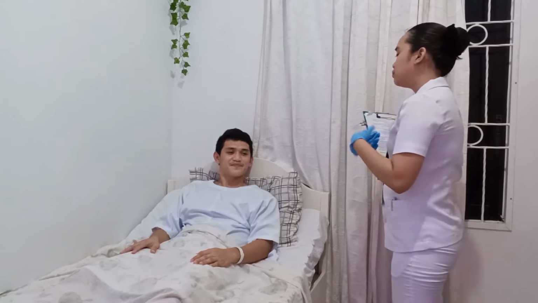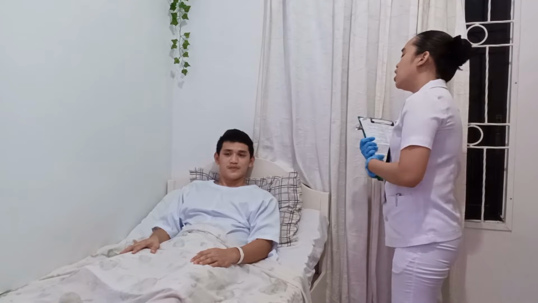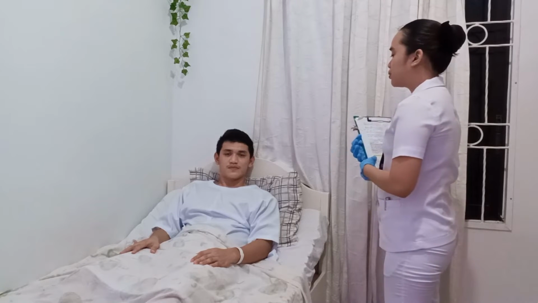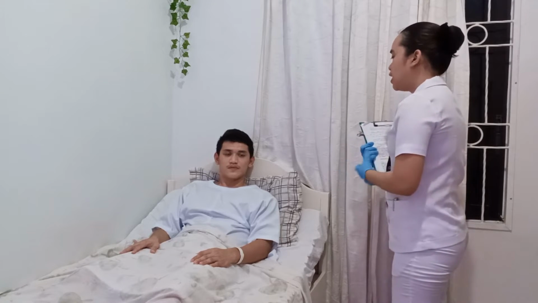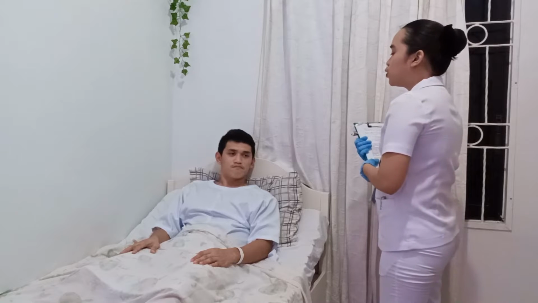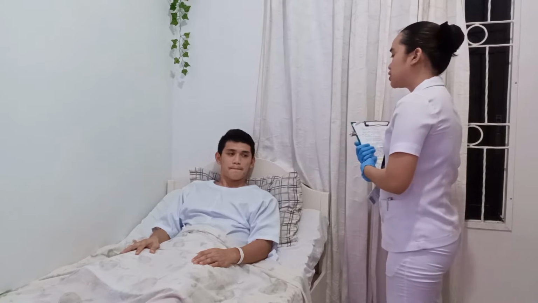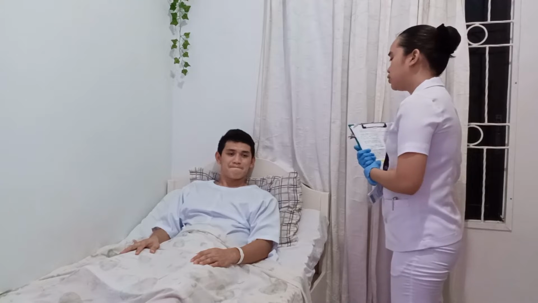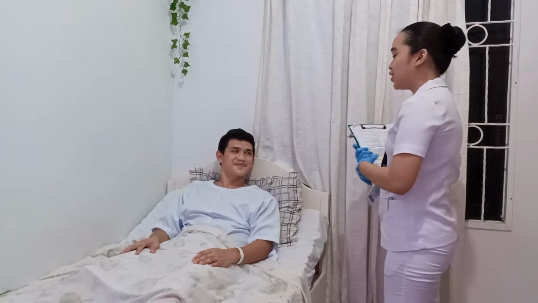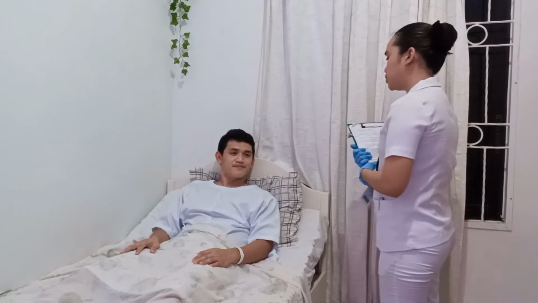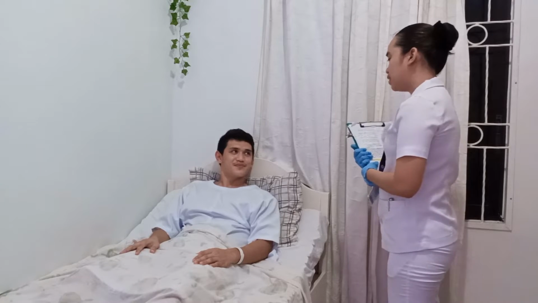Okay, Mr. Patrick, today I'll be doing a cardiovascular assessment where I am going to assess your heart and your peripheral vessels for any abnormalities. During the conduct of the assessment, I am going to touch some parts of your body and there are some movements that you should follow. Will that be alright? Yes, it's alright. Okay, do you have any questions or clarifications before we start? No, none so far.